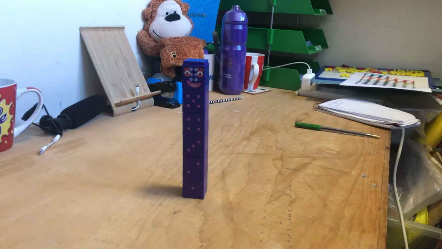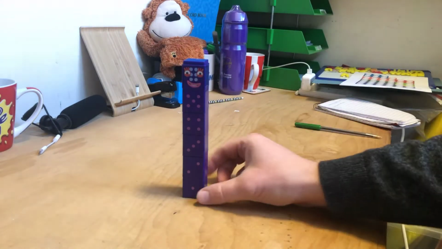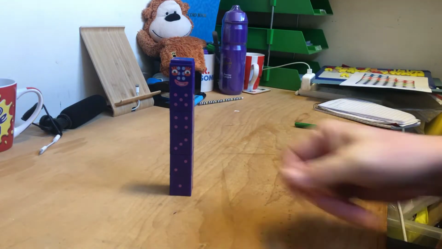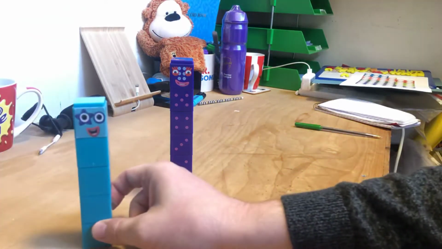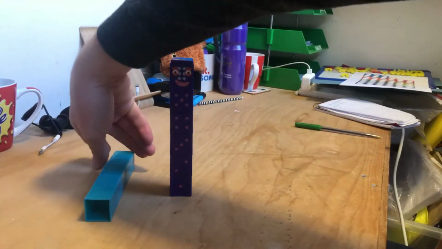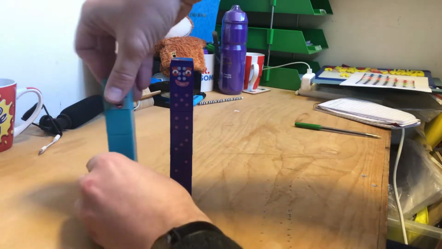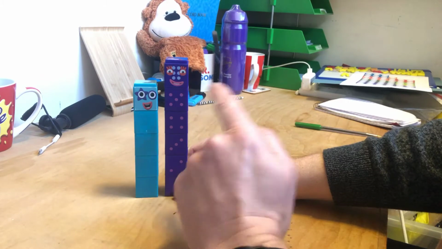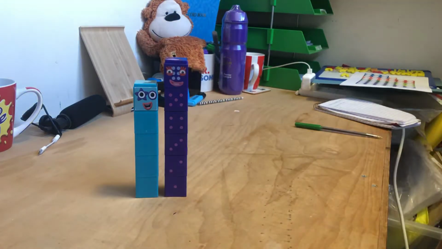So here we go. I'm going to start with number block number 6. So I'm going to think about how I could use the other number blocks to make number 6. So I'm going to start with the one that goes next to number 6, which is number 5. Let's have a look. That's 5 and that's 6. Which number block do I need to put with number 5 to make number block number 6?